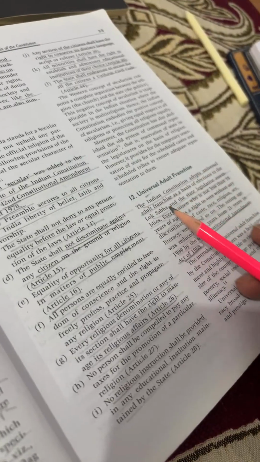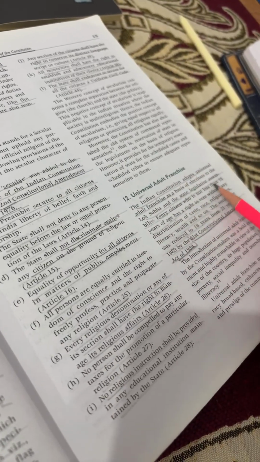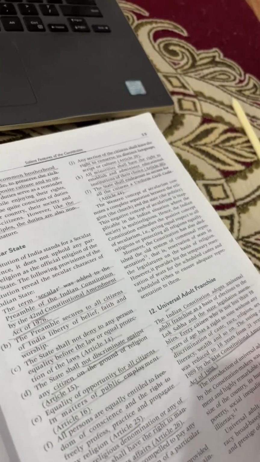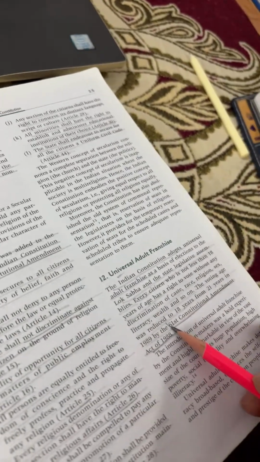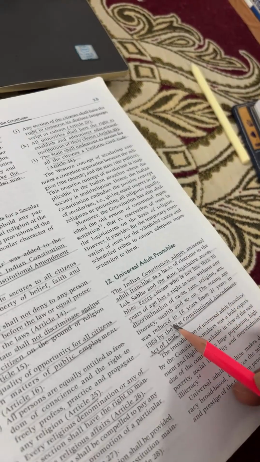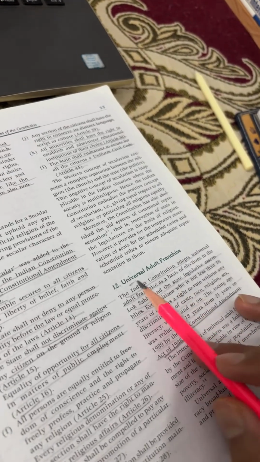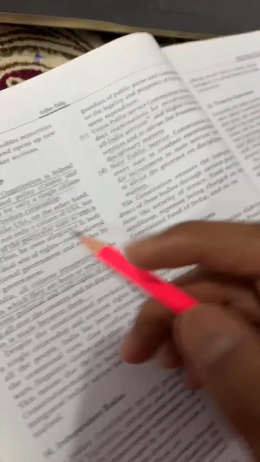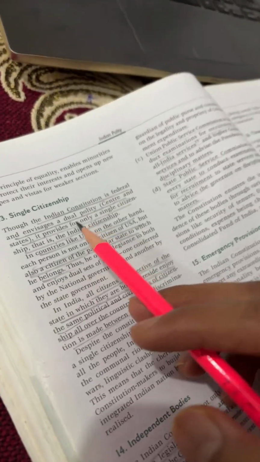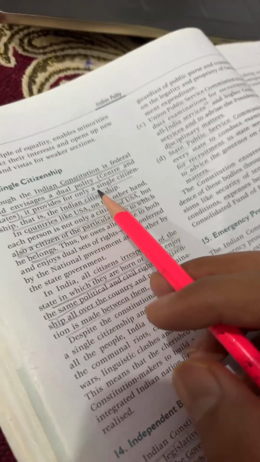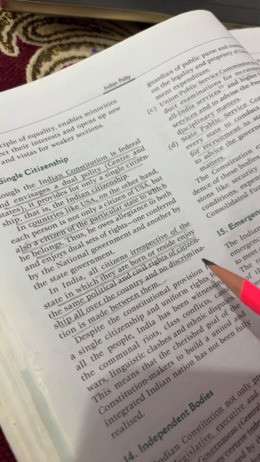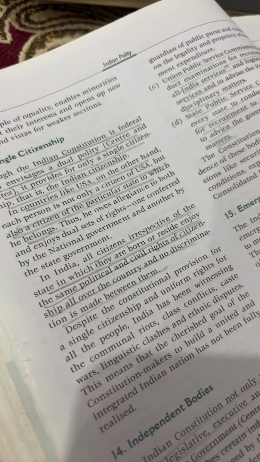Universal adult franchise. Every citizen who is not less than 18 years of age has the right to vote without any discrimination. This was lowered by the 61st Constitutional Amendment Act of 1988. Single citizenship: though India has a dual polity, there is single citizenship in India.